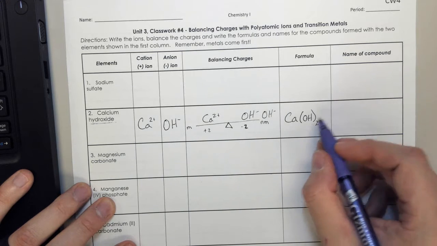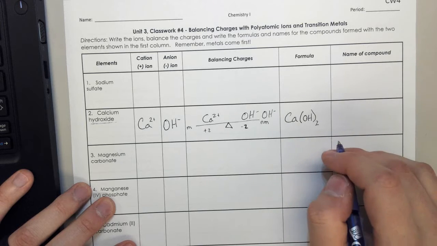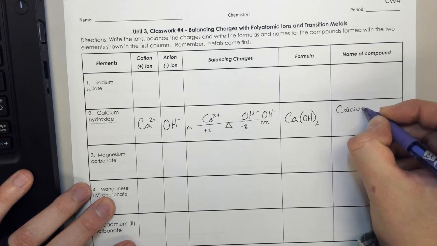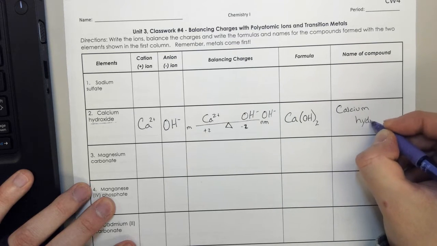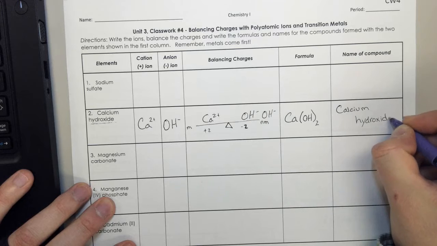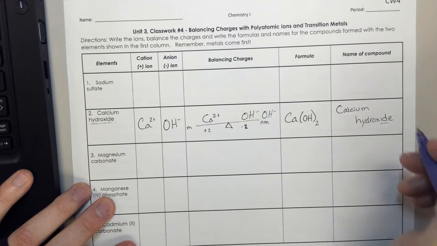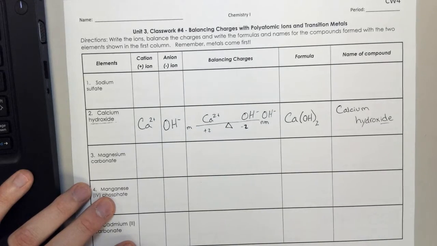Okay? And now the very last part, we name it pretty much like we're used to. Ca is called calcium, and OH is called hydroxide. Now that one did end in IDE. If it didn't, and it comes from the pink sheet, for instance sulfate, carbonate, or phosphate, you do not change the endings of those names.